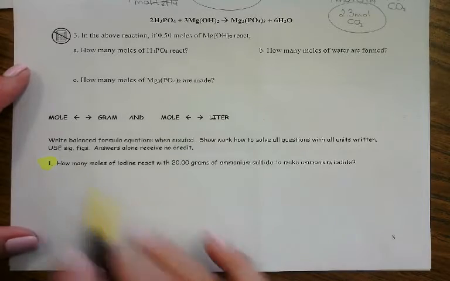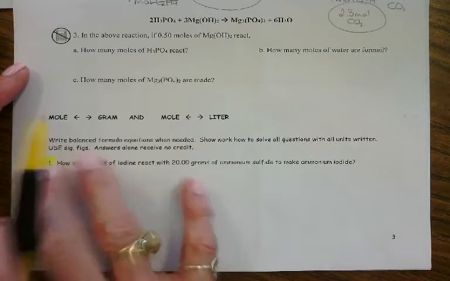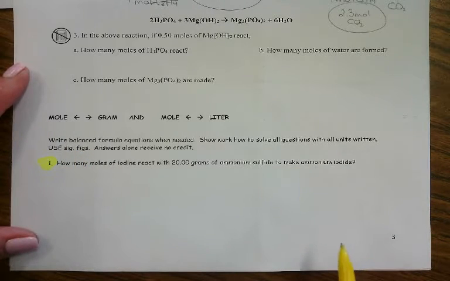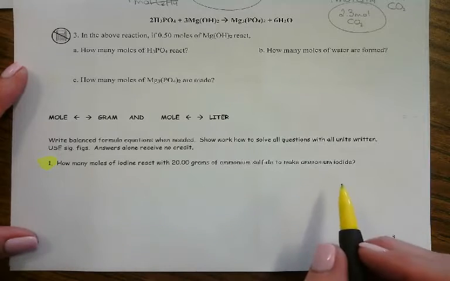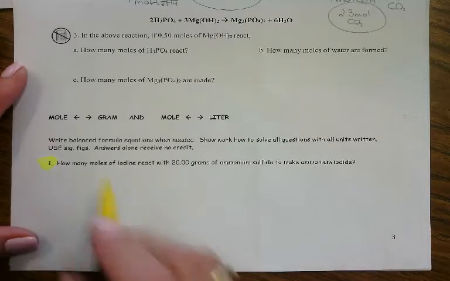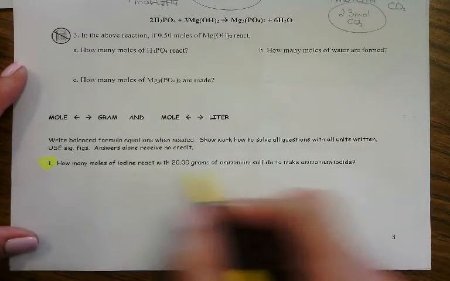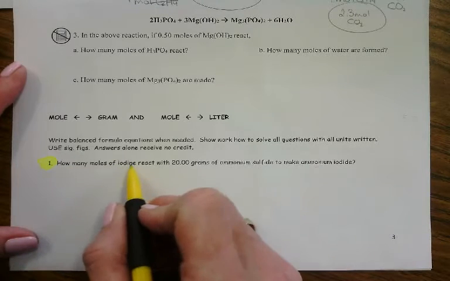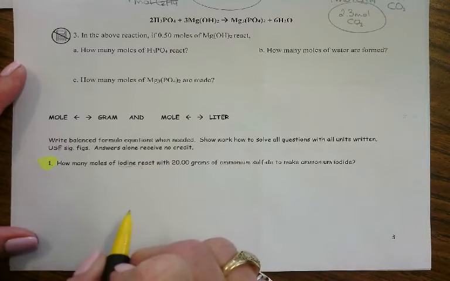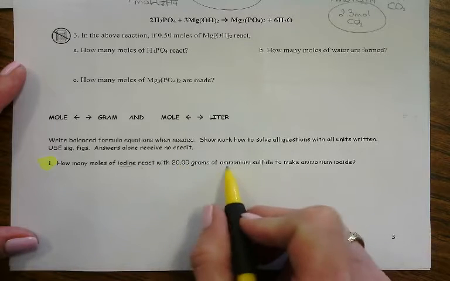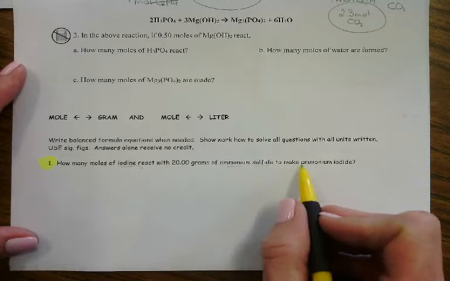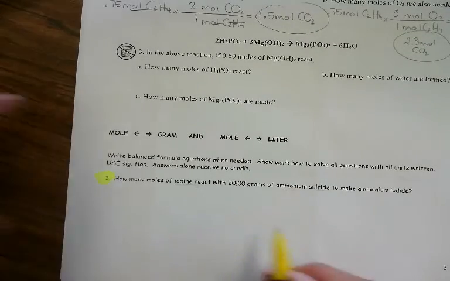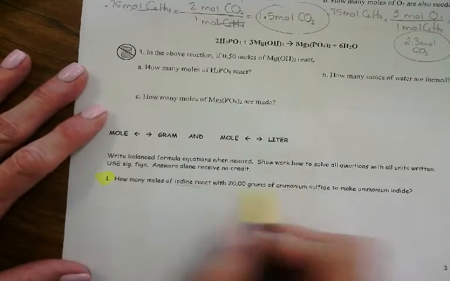So we go down here to number 1. We're going to write out the formula. This is going to take a lot more work. So we're given, well, not really the whole word equation, but we're given a formula, but it's in the form of words. So we have to write out an equation. It says how many moles of iodine react, so iodine is one of my reactants, with 20 grams of ammonium sulfide to make ammonium iodide. So it's telling me what my 2 reactants are.